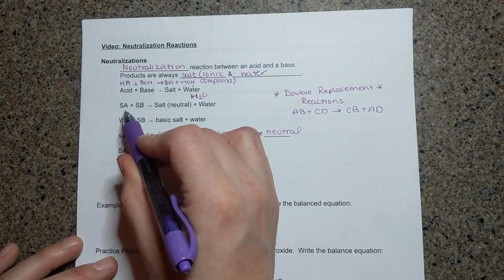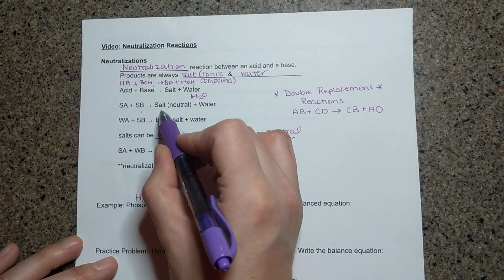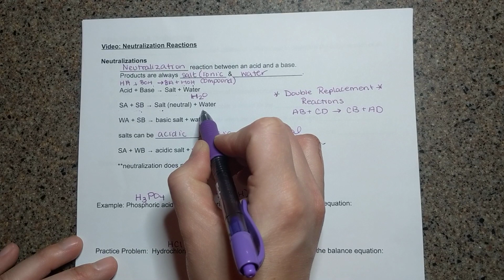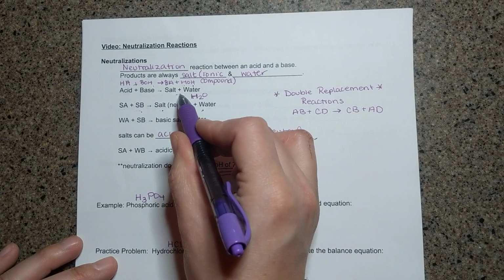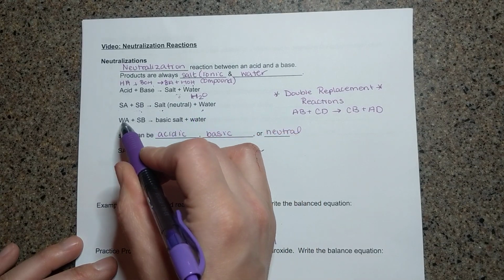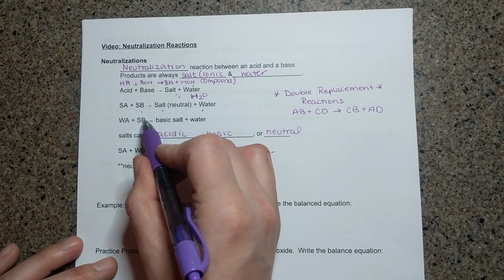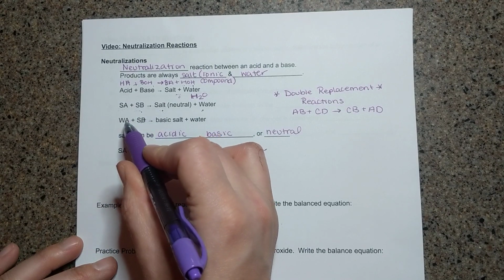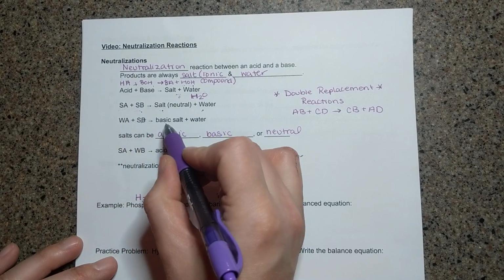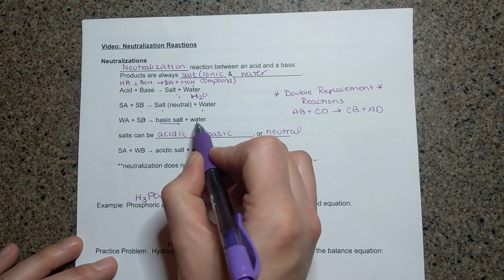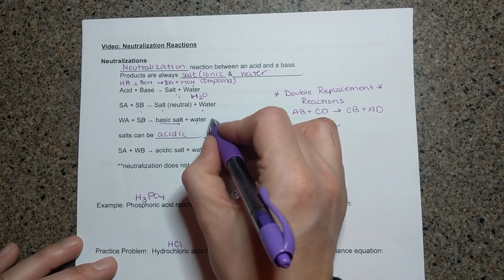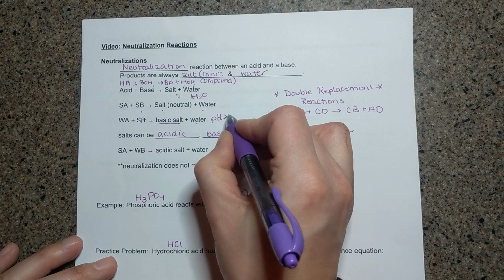If I have a strong acid and a strong base, they're more than likely going to cancel out and be neutral in water. So that neutral would have a pH of 7. Now, if I have a weak acid and a strong base, my strong base is going to outweigh my weak acid. So I'm going to end up with something called a basic salt in water.